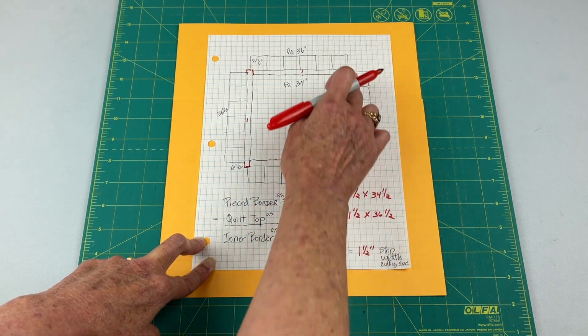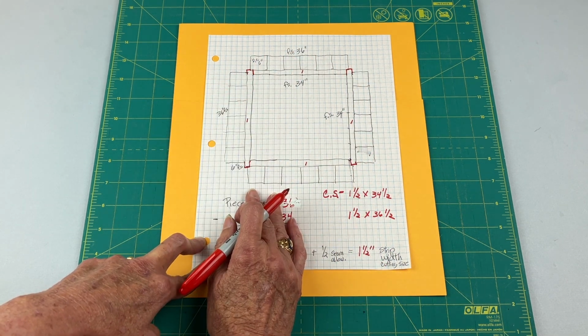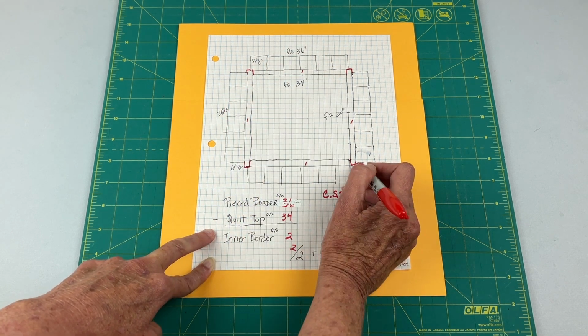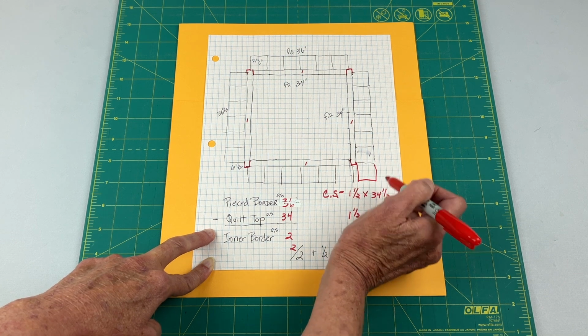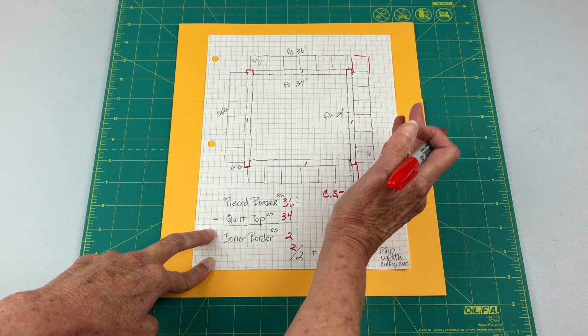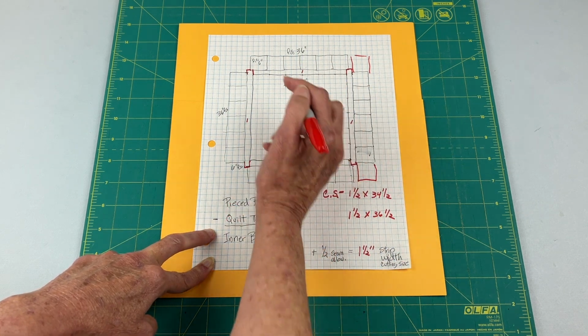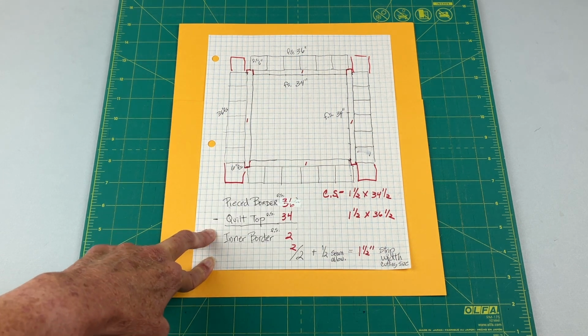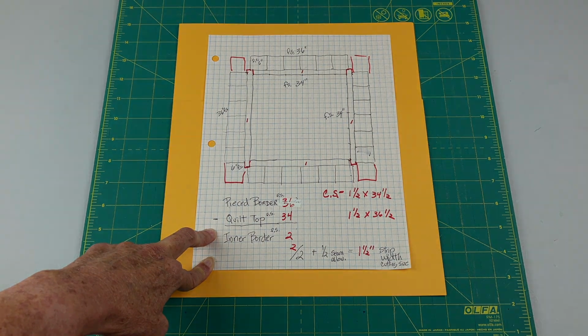So after I add these strips on, I can then add this top and then the bottom, and then I'll put another 6-inch square here and another 6-inch square here, and I'll add that to this, and I'll do the same on this side. Now I know this drawing's a little messy, but I hope it'll help when you have to add a piece border.